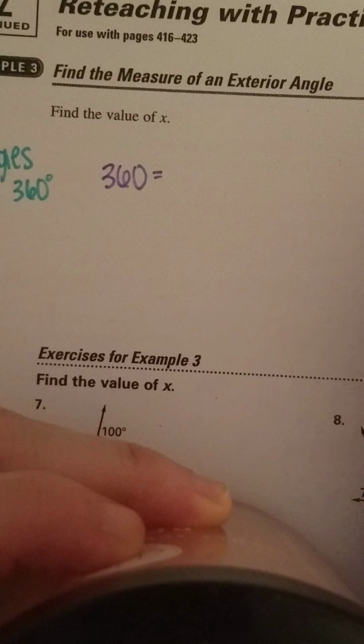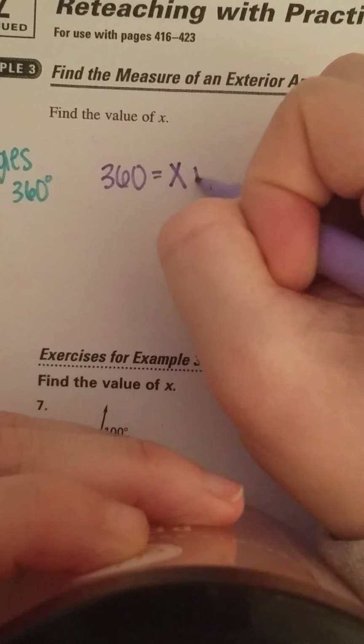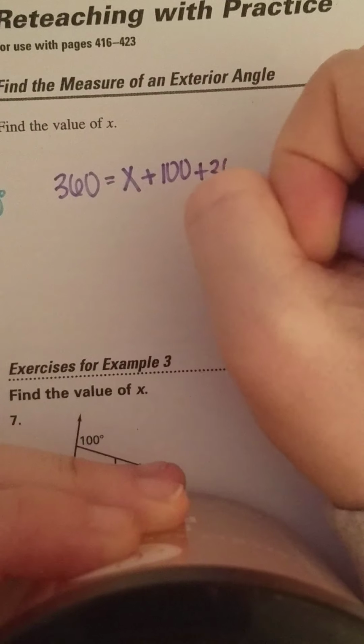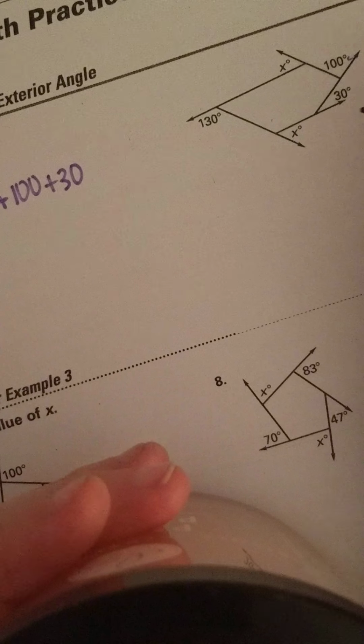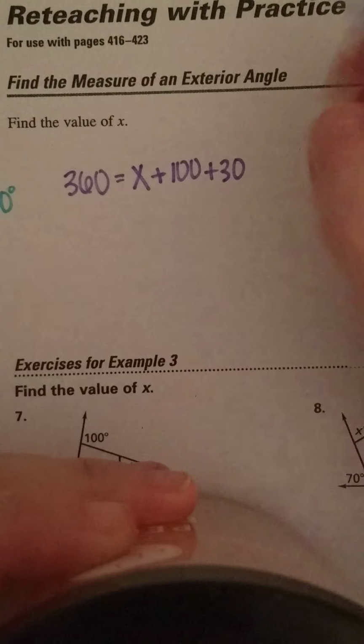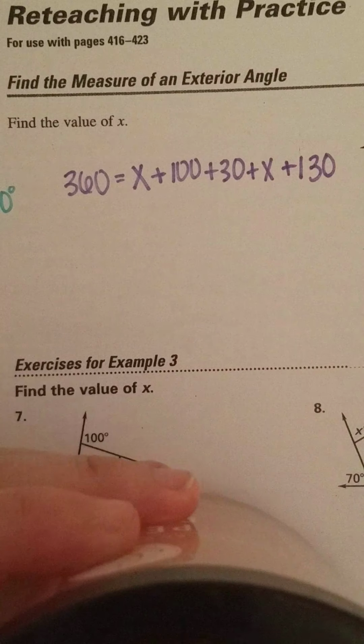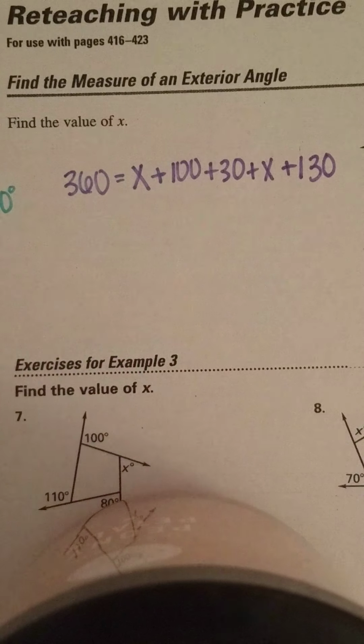So we're going to start with the x. And then we have 100. And then you had a 30. Then we have another x. And then plus 130. So all I did was go around the entire shape and add up all the pieces and have it set equal to 360, because it will always equal 360.